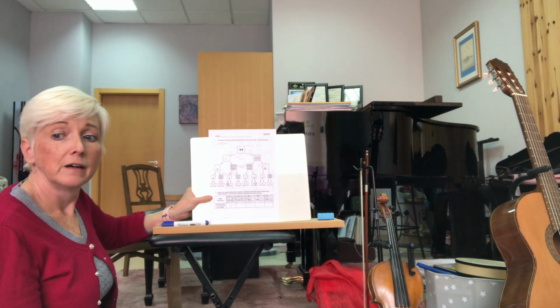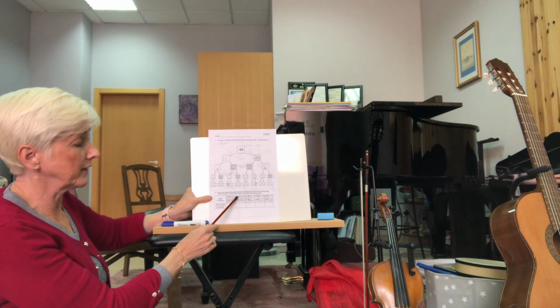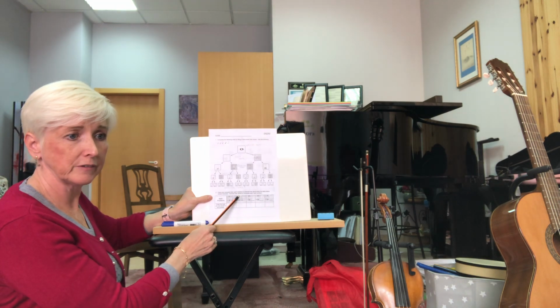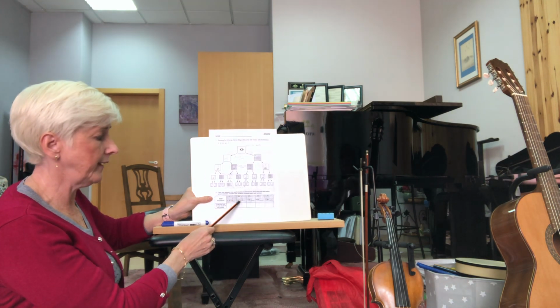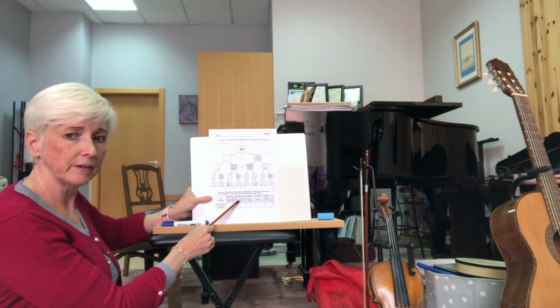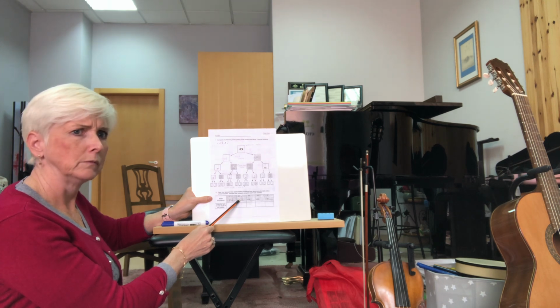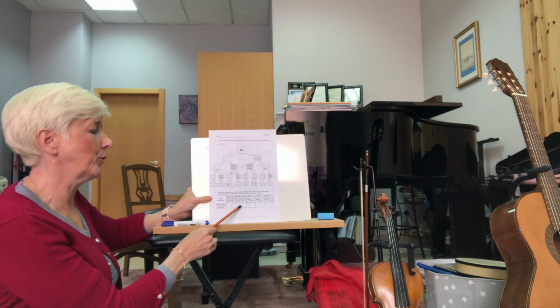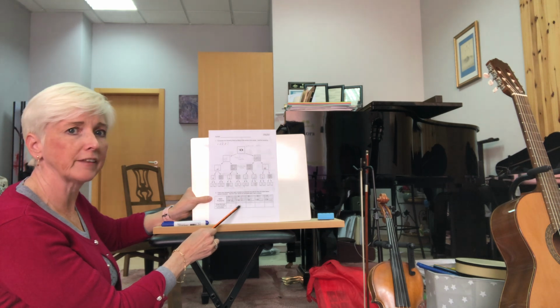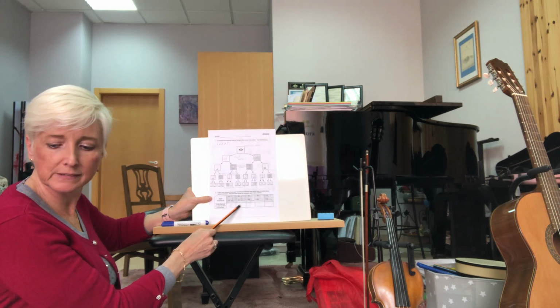How much will that equal to? Well, let's see. So the quarter note gets how much? 1. And the 8th note gets how much? Half. So how much do we have? 1.5. So what kind of note do we draw that gets 1.5 beats?